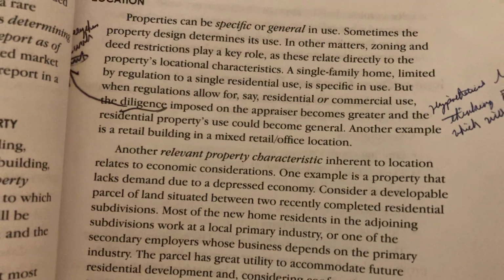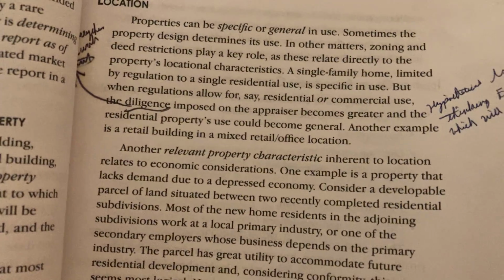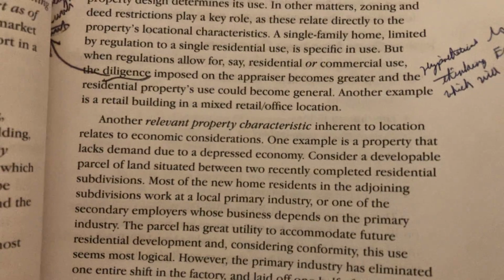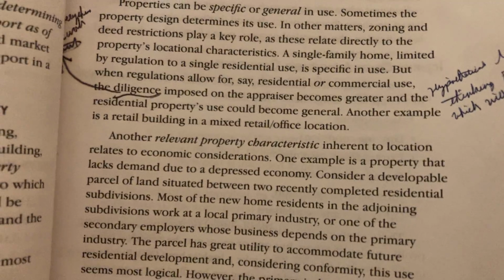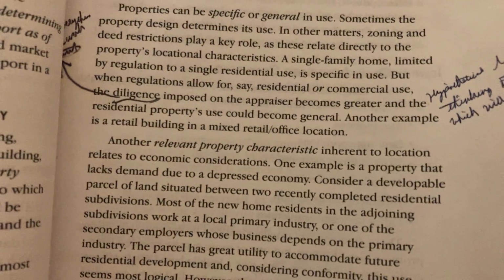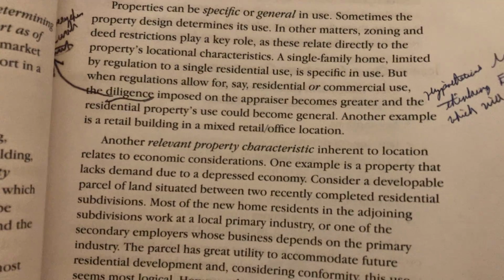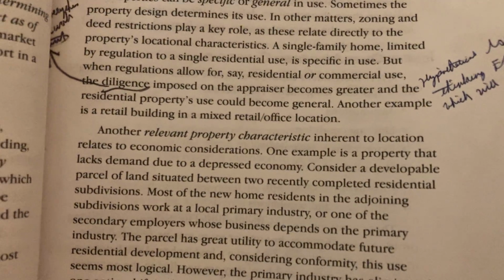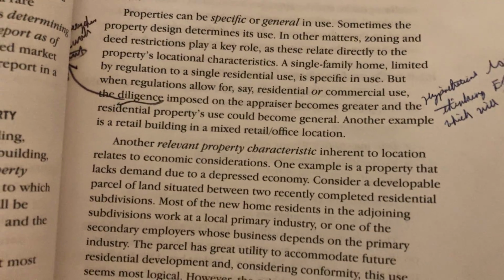But when regulations allow for, say, residential or commercial use, the diligence imposed on the appraiser becomes greater and the residential property's use could become general. Another example is a retail building in a mixed retail/office location.